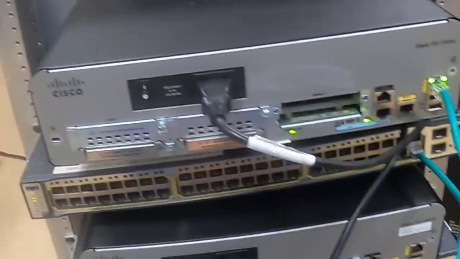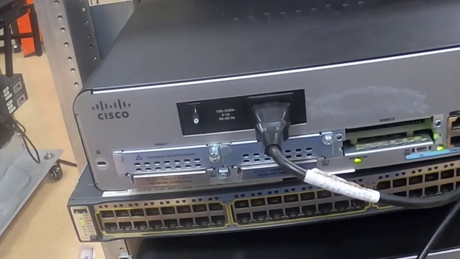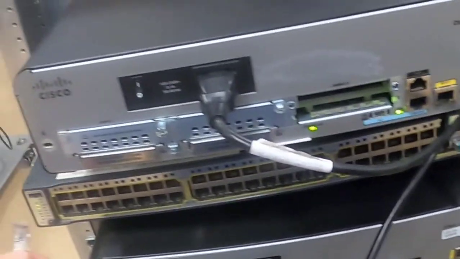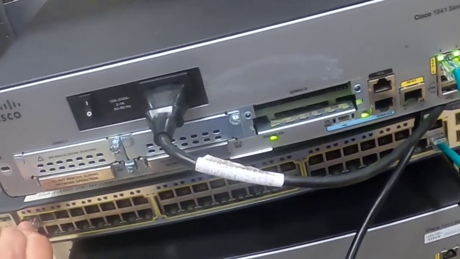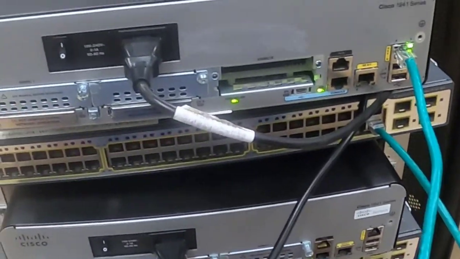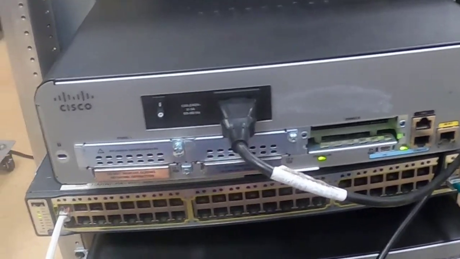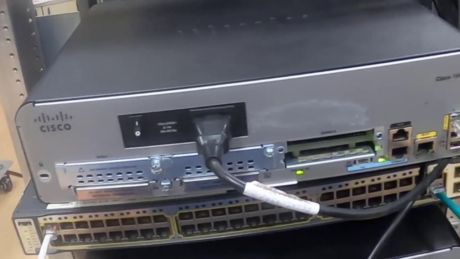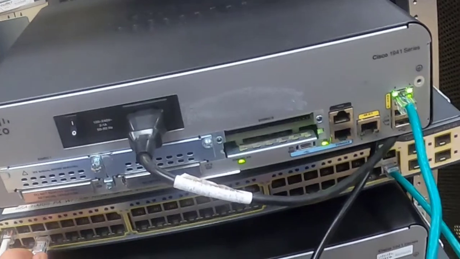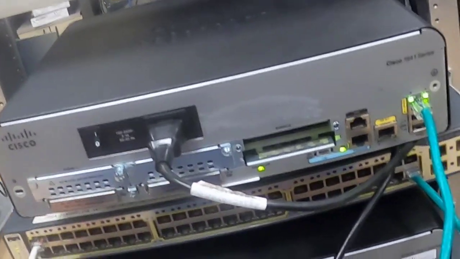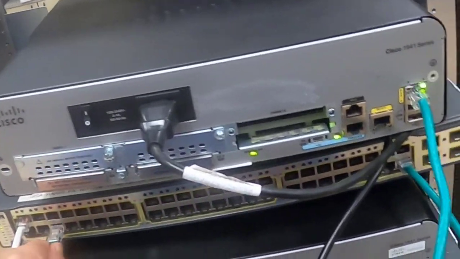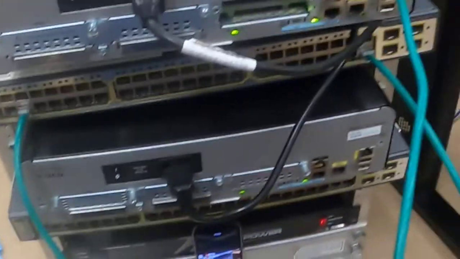Then PC1, which will be plugged into VLAN 1, say would plug into port over here in VLAN 1. I would take a PC2, which is plugged into VLAN 10. I'm sorry, this would be VLAN 10 here. Then VLAN 20 would plug in here.